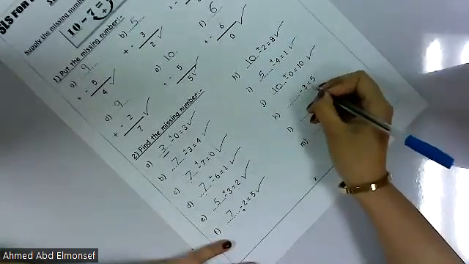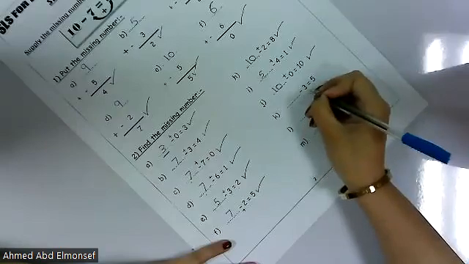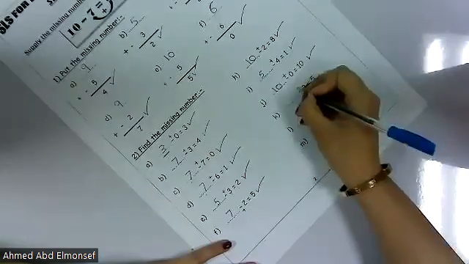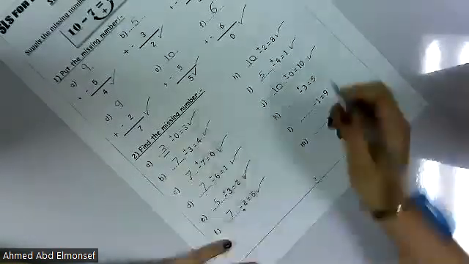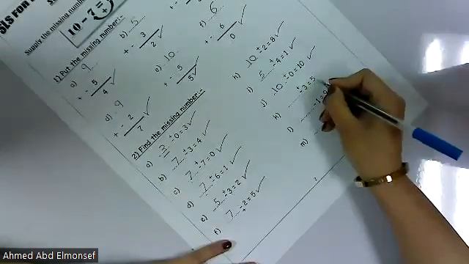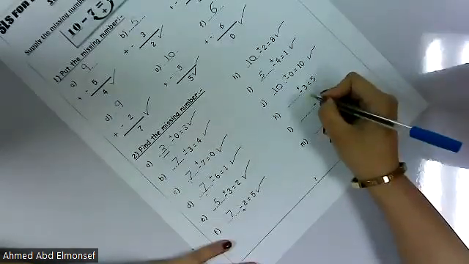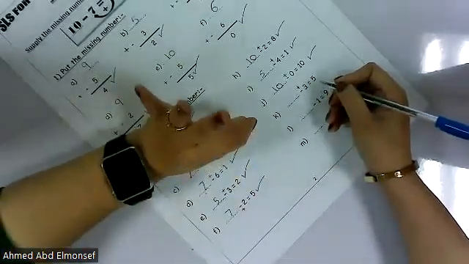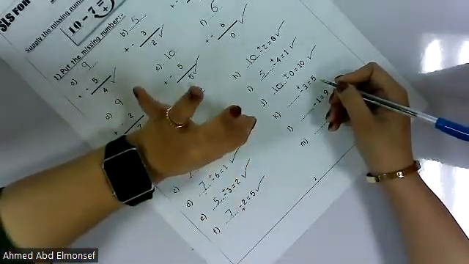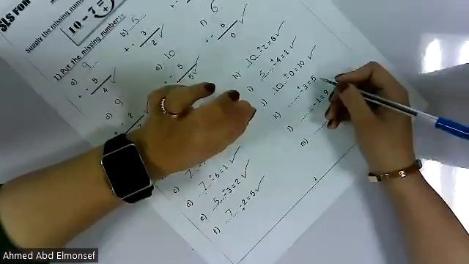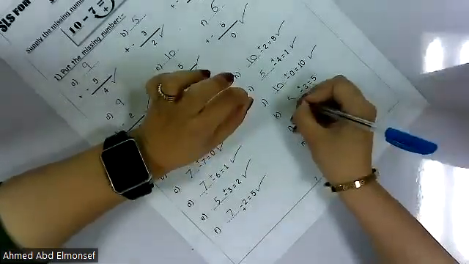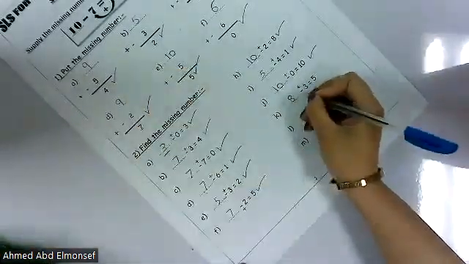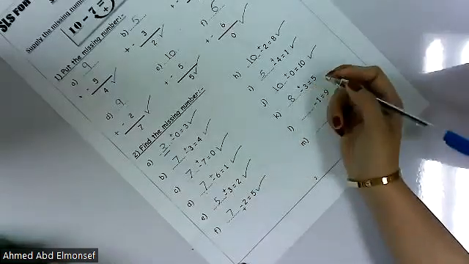Dots minus 3 equals 5. Yes, change the sign. The first step, we have to change the sign. Then 3 plus 5, 5 in my mind and 3 on my fingers. After 5, 6, 7, 8. So 8 minus 3 equals 5.